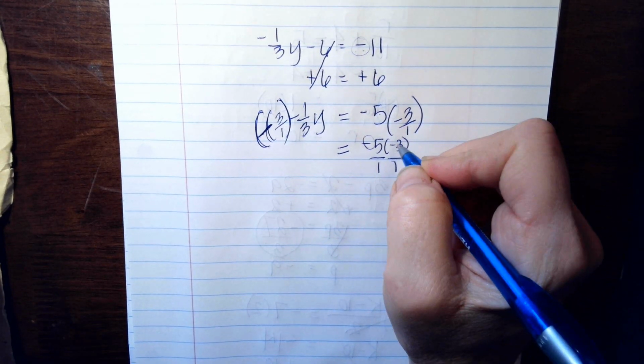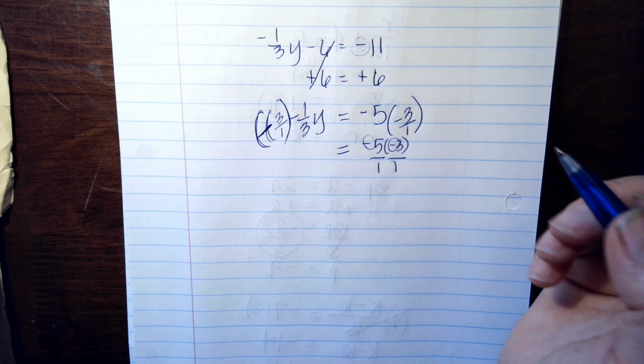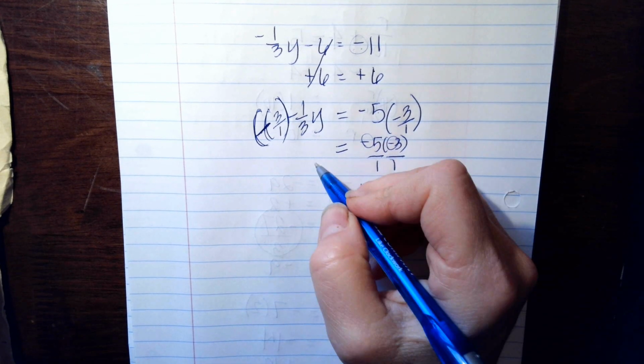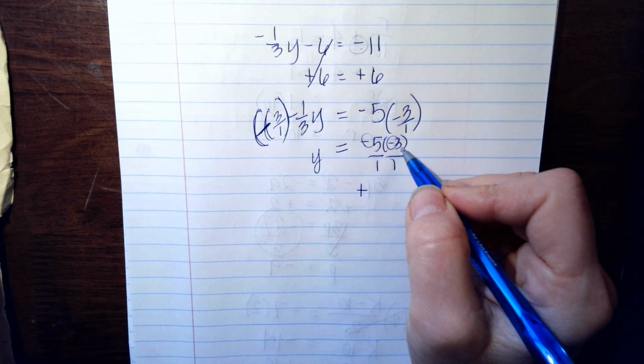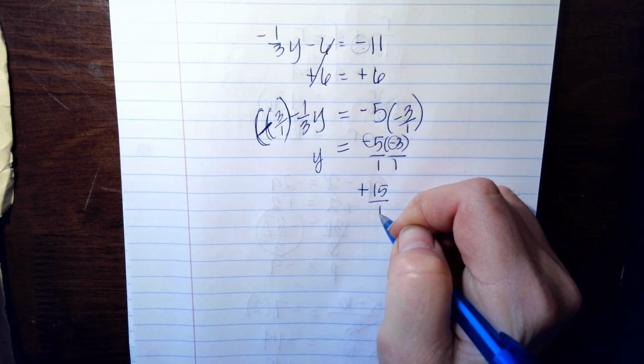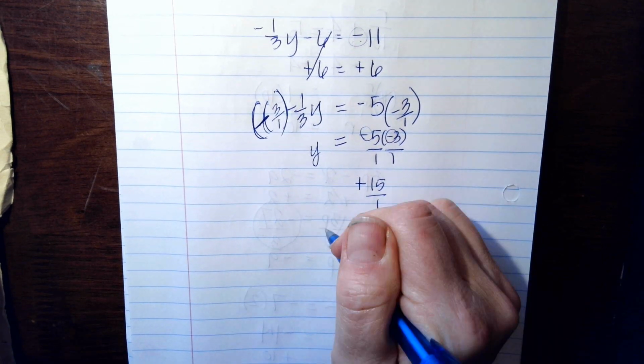We have 2 people having a negative conversation. That's a positive experience for them. 5 times 3 is 15 over 1, or just plain old 15.